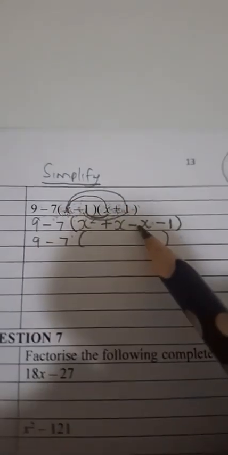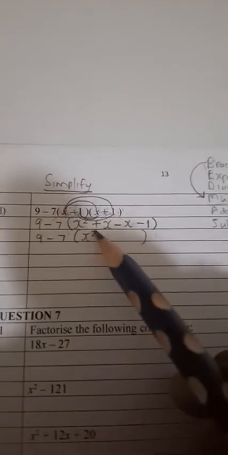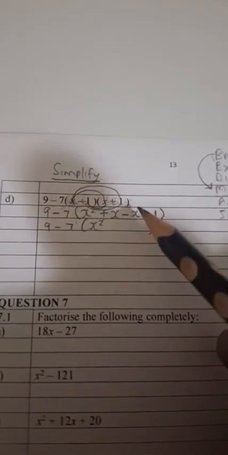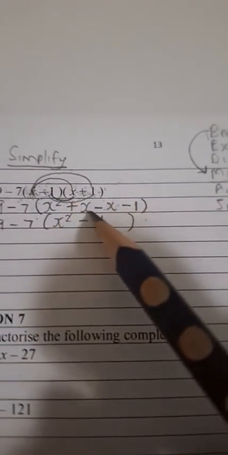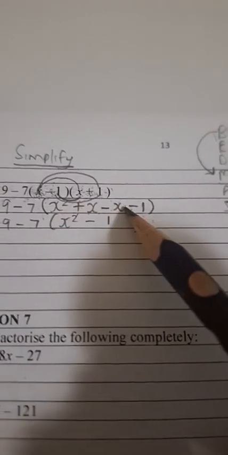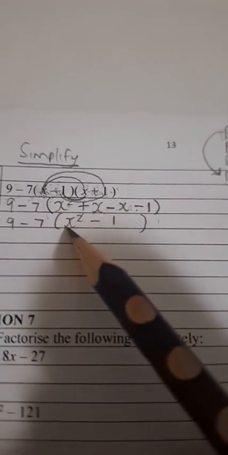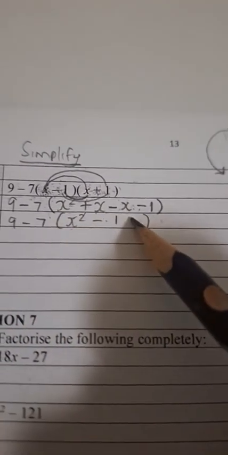We are not done, so 9 minus 7. Now inside that bracket there are like terms. So x squared has no like terms, so we keep x squared. Positive x minus x, that gives us a 0. And then the negative 1 just has to be there as our second term. Okay, so why is x gone? It's because x minus another x gives you 0. So that's why we are left within the bracket with x squared minus 1.